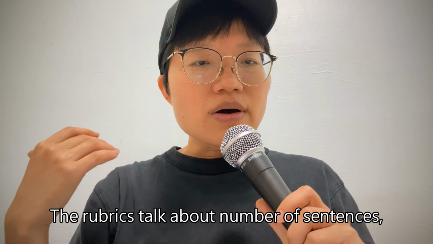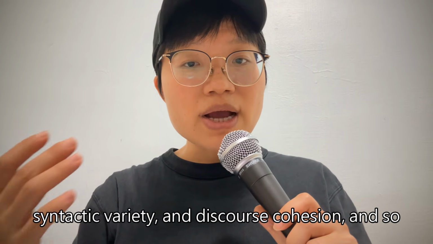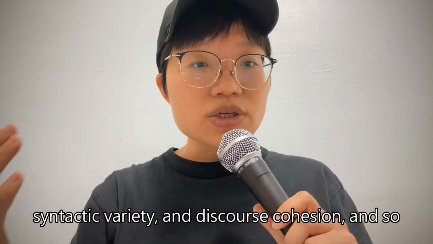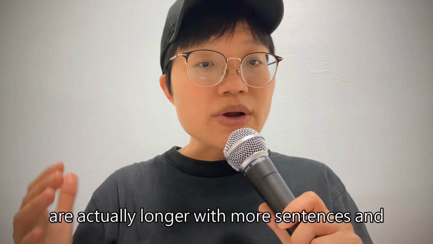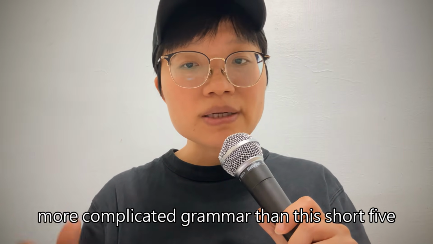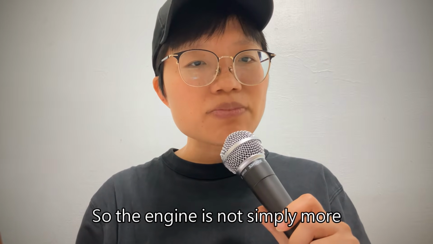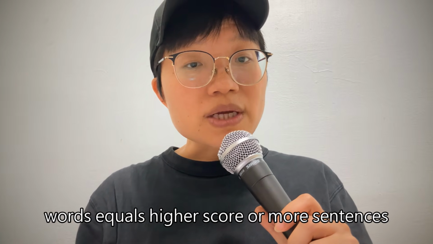The rubrics talk about number of sentences, syntactic variety, and discourse cohesion, and so on. And I have 4-point samples that are actually longer with more sentences and more complicated grammar than this short 5-point email. So the engine is not simply more words equals higher score or more sentences equals higher score.